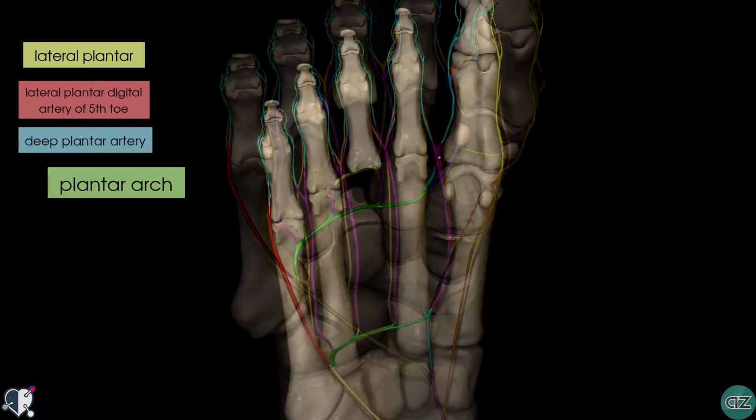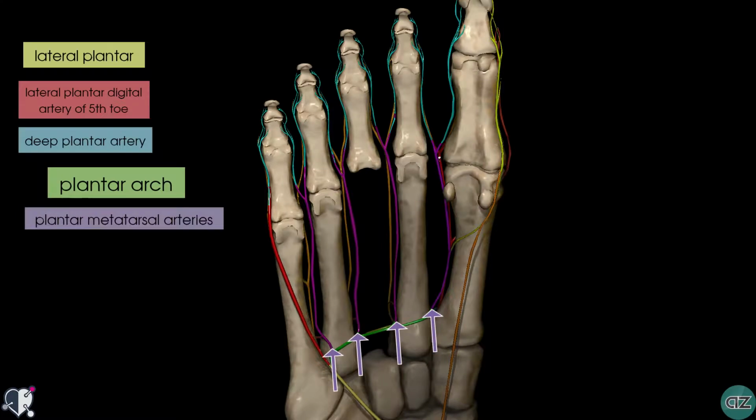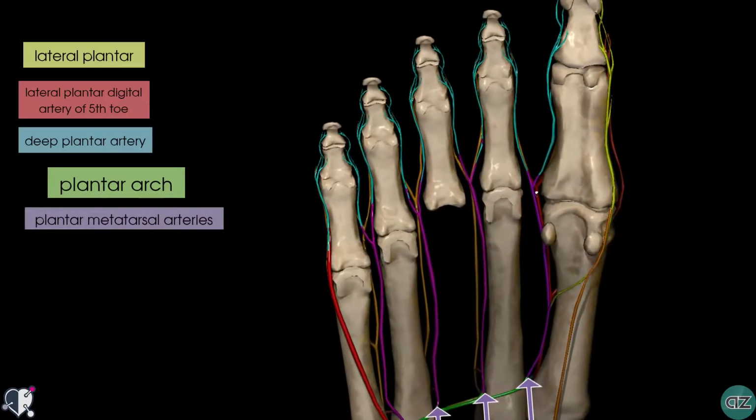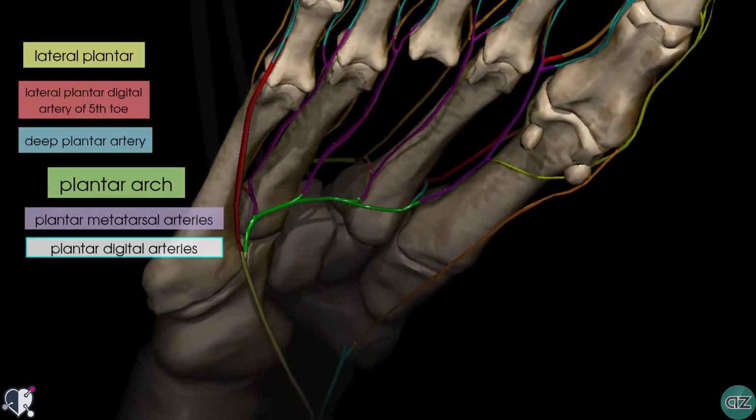And just like on the dorsal surface, the arcuate artery gives rise to 4 plantar metatarsal arteries, which you can see here in purple. And these again divide into 2 plantar digital arteries, which you can see distally in light blue colour. I've just changed the angle slightly so we can see the first plantar metatarsal artery arising just after the point where the deep plantar artery joins the plantar arch.